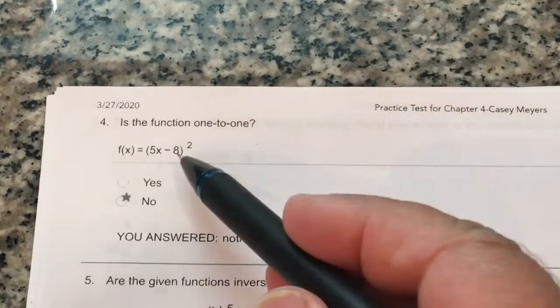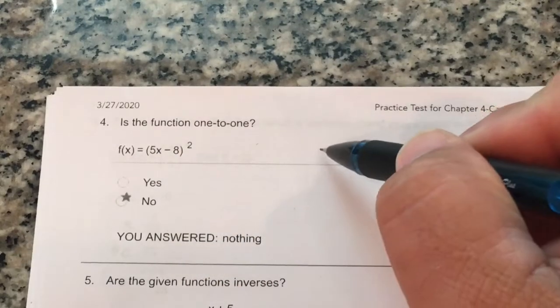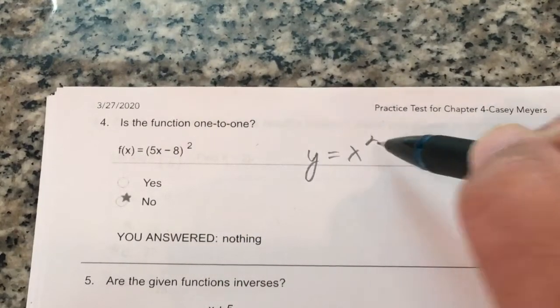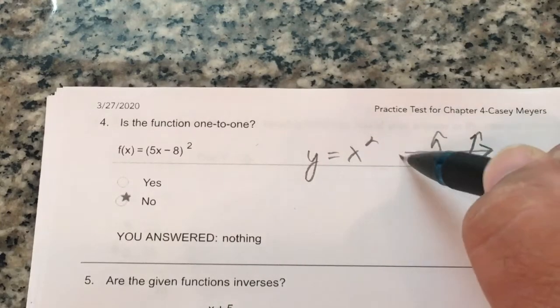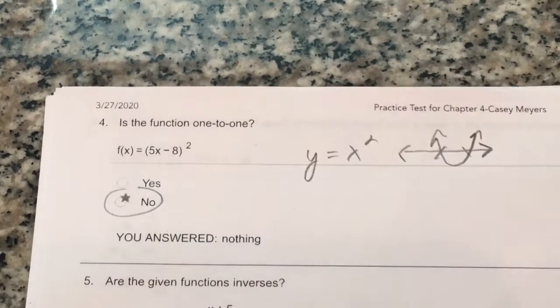Number 4 wants to know if this is a 1 to 1 function. Notice how it's something squared. So if I were to graph this, it would be y equals something squared. And x squared looks like that. That's the end behavior. So anything that's an even function is going to fail the horizontal line test. So this one is no.